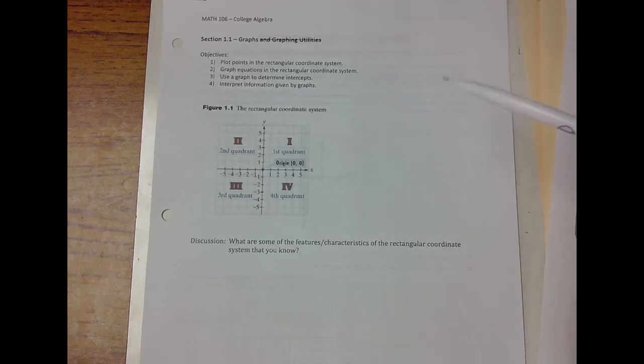And hopefully section 1.1, I really feel like, is going to be a lot of review. So we're just going to quickly go through it. If there's something you need us to pause on and give more explanation, I certainly can. But I'm going to go through it fairly quick.